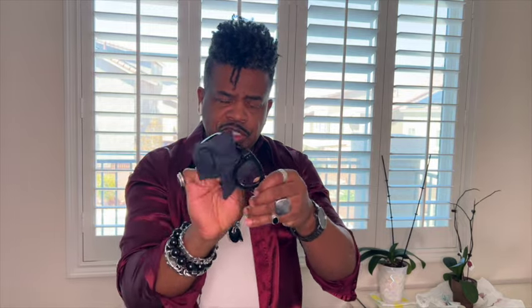I think I just scratched my glasses too. I did. Scratched my lens, you guys. Shit.